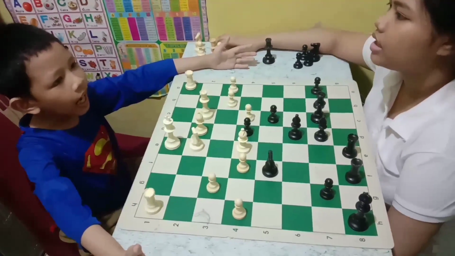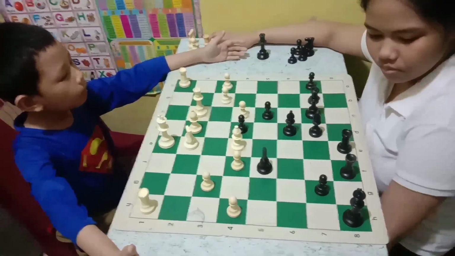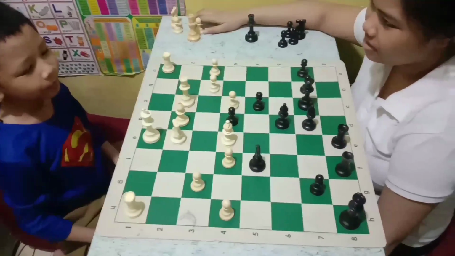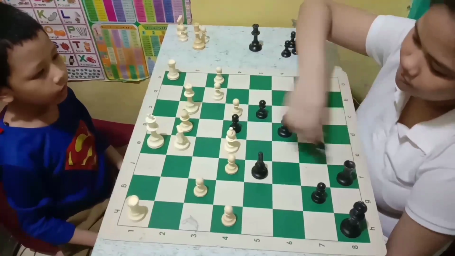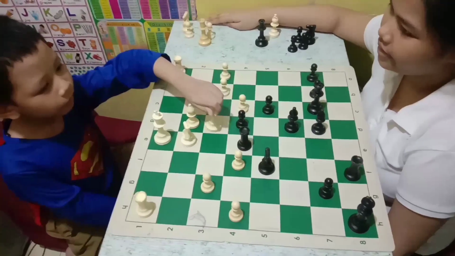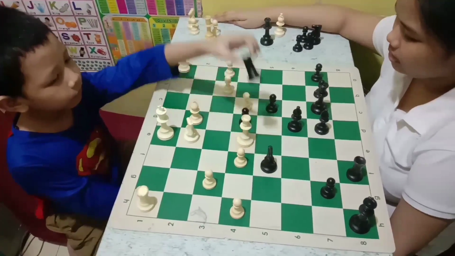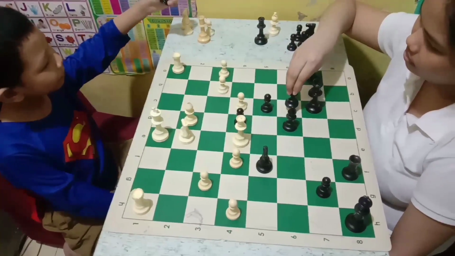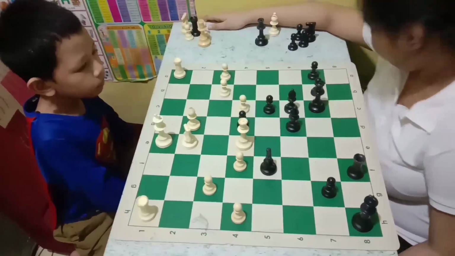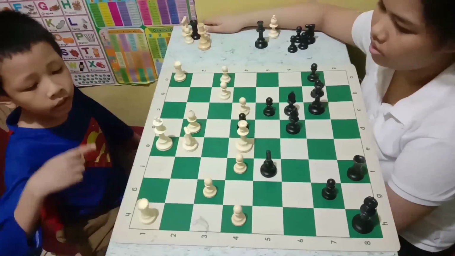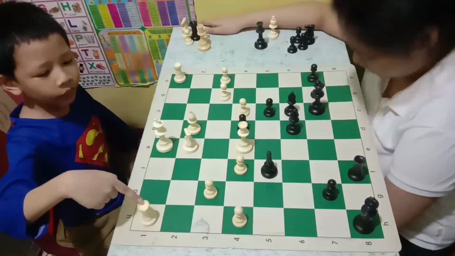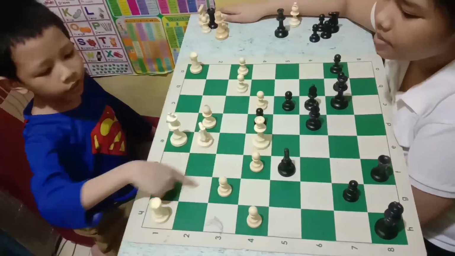We have here another example of relative skewer. This queen and rook is in the same diagonal.